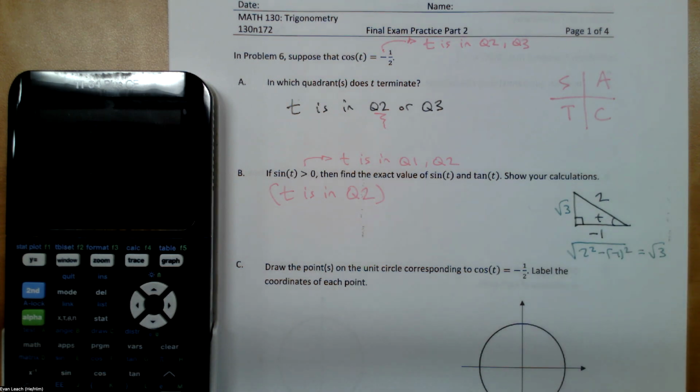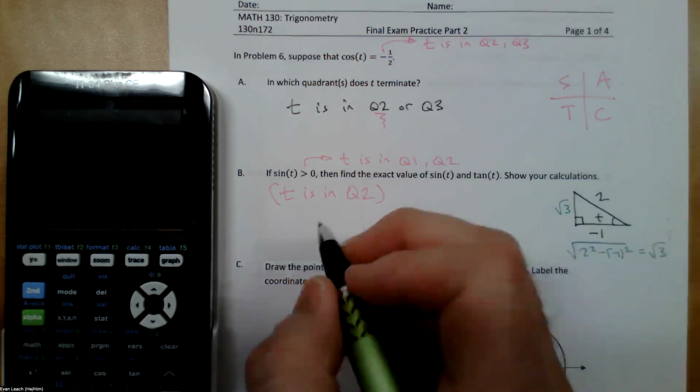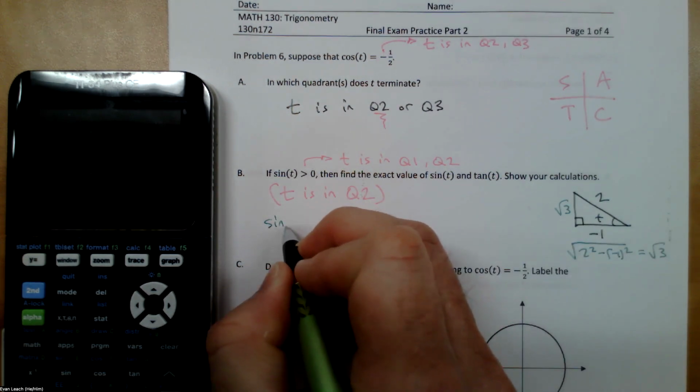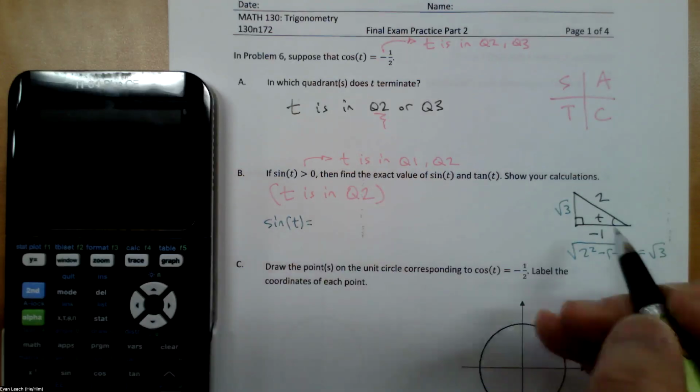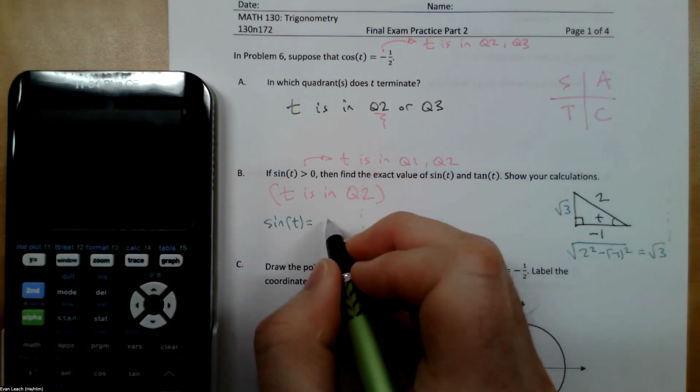It would be positive because we are in the second quadrant. This is one of the things that we can do to discover that sine of t is positive √3 over 2.